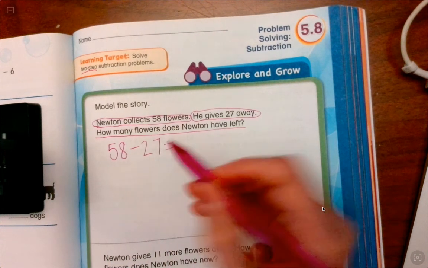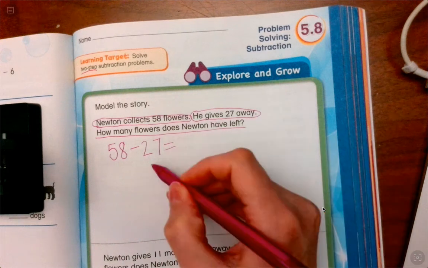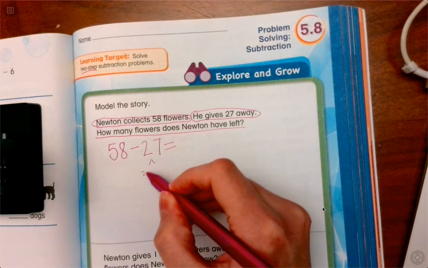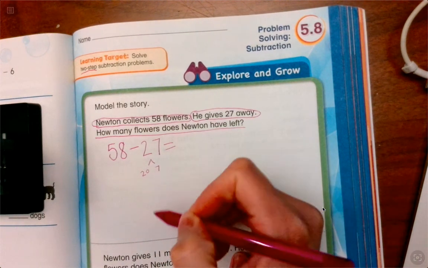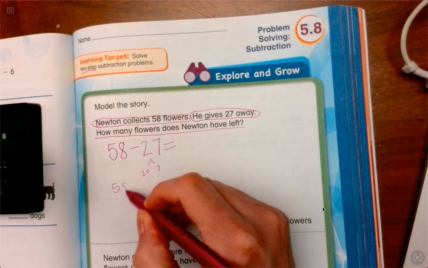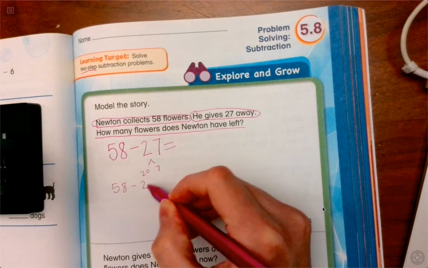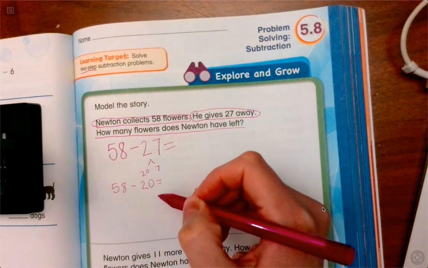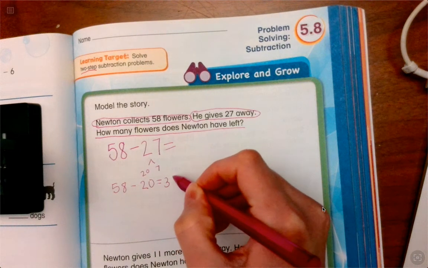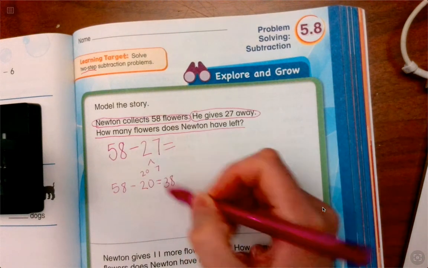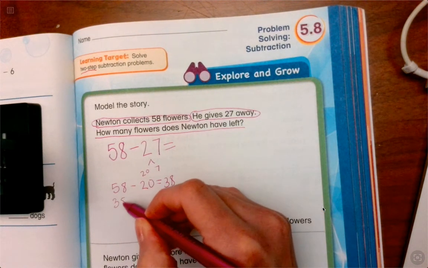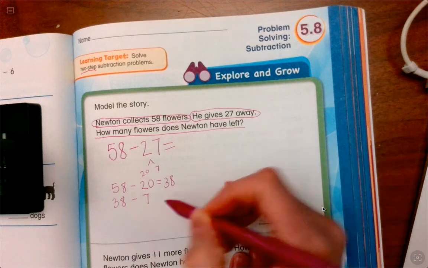So let's solve this. I'm going to do the break apart. So I'm going to make this 27 into 20 and 7. So 58 minus 20 is 38, right? And then we still have to do the 7. So 38 minus 7.